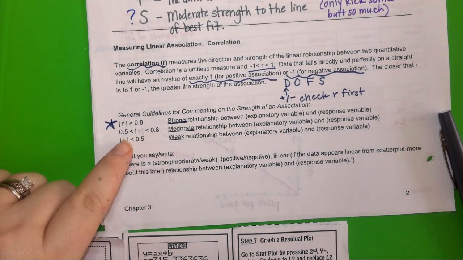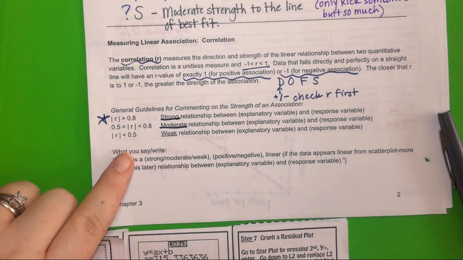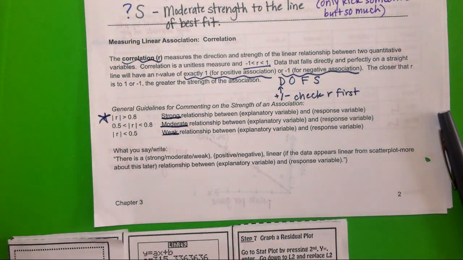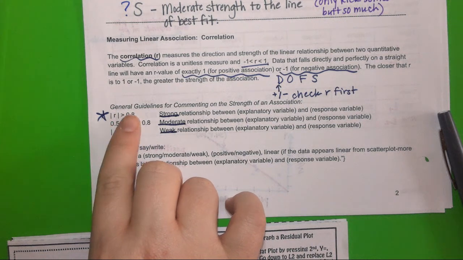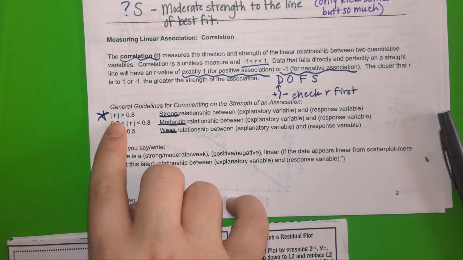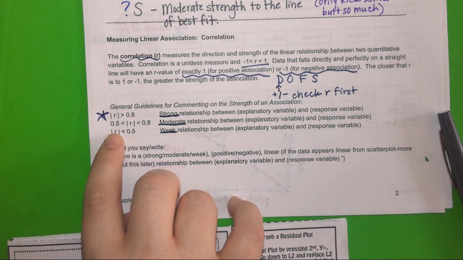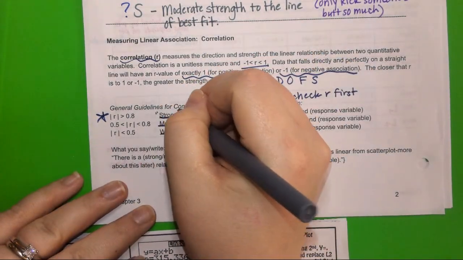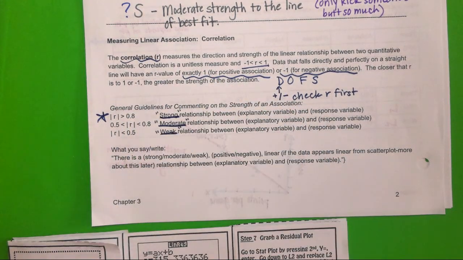If your R is between 0.5 and 0.8, you get to use the word moderate. And if your R is less than 0.5, you get to use the word weak. And you would say, Miss Compton, what about the negative values? But it's already accounting for those too because they're absolute values. So if it's negative 0.98, it's a good one. If it's between negative 0.5 and 0.8, it's moderate. And if it's less than negative 0.5, it's weak. Seriously, those are the key phrases they're looking for. So if you put the word strong, moderate, or weak, your R better fall into the corresponding range of values.